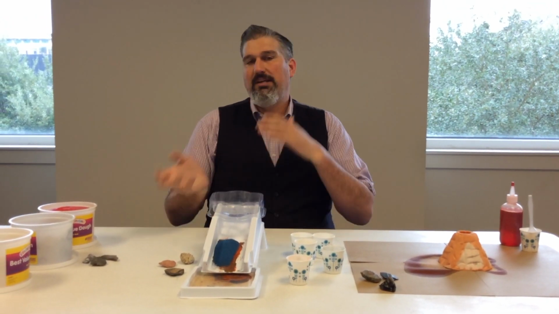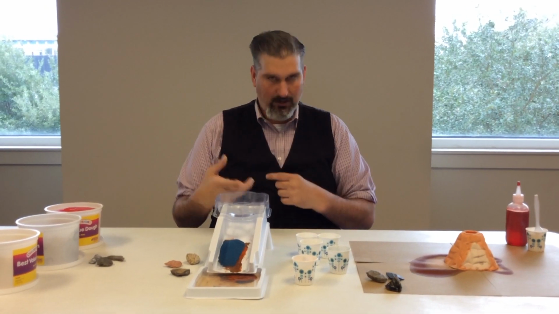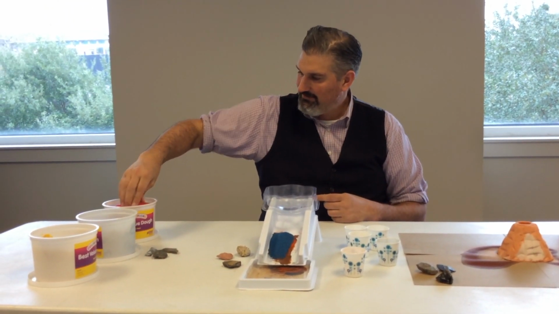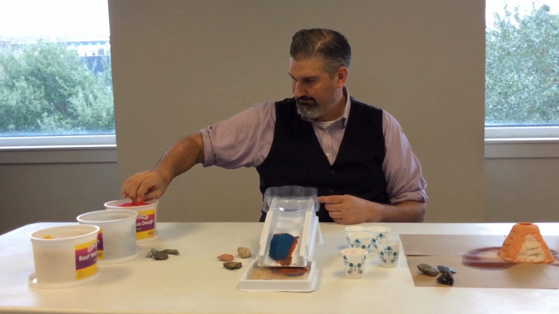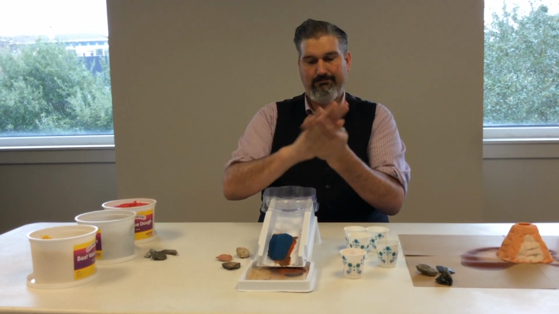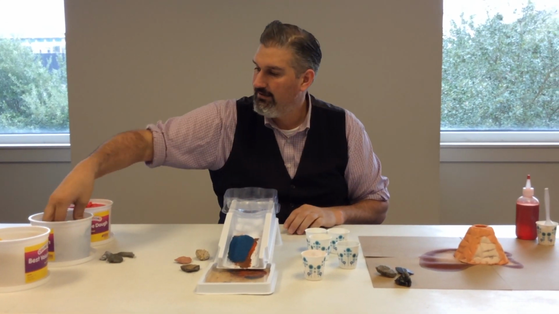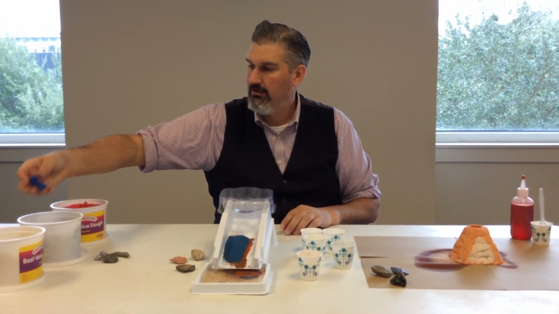The last one is one where the kids can take home. This is the metamorphic rock. So we have these different Play-Dohs, and you just give them a very small amount. And you make a little ball. All right, so you got a ball of red, and then we'll make a little ball of blue.